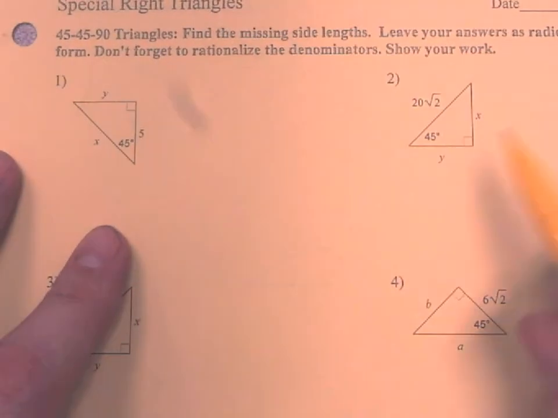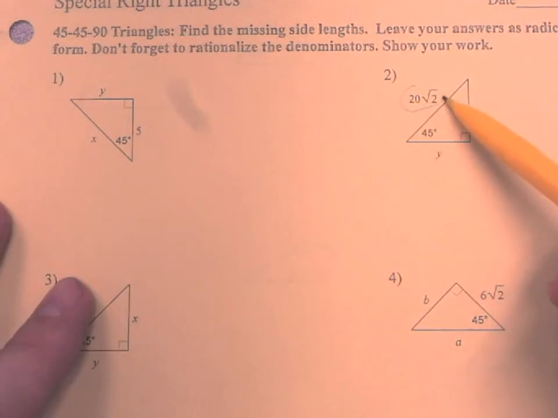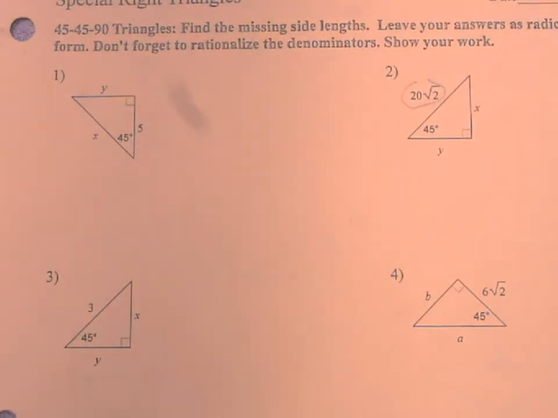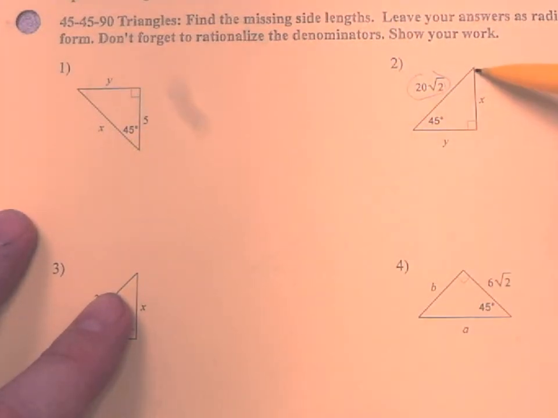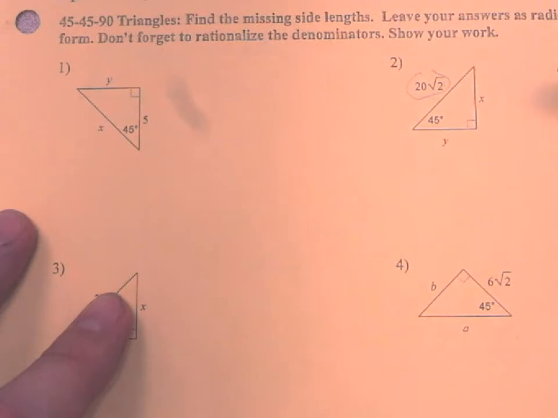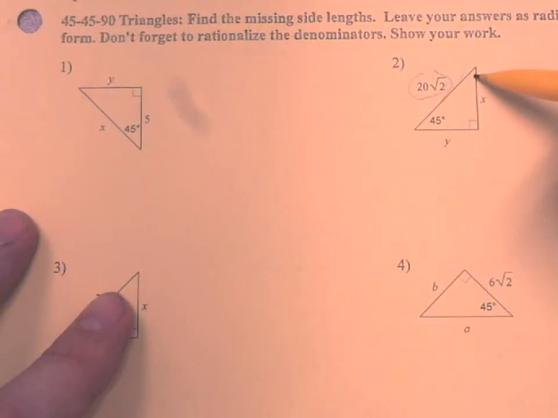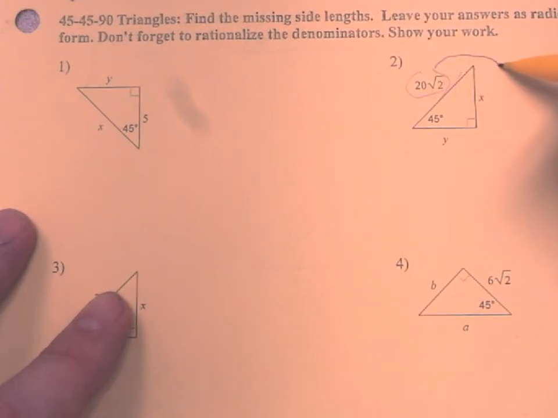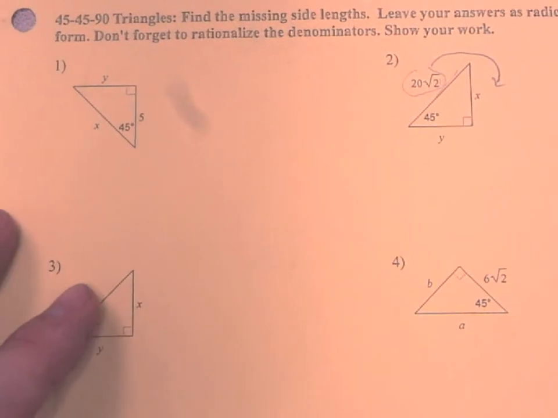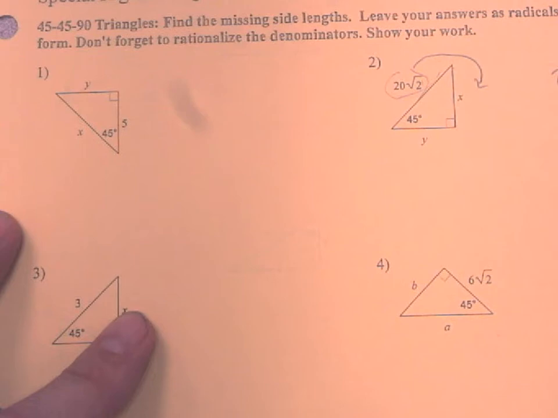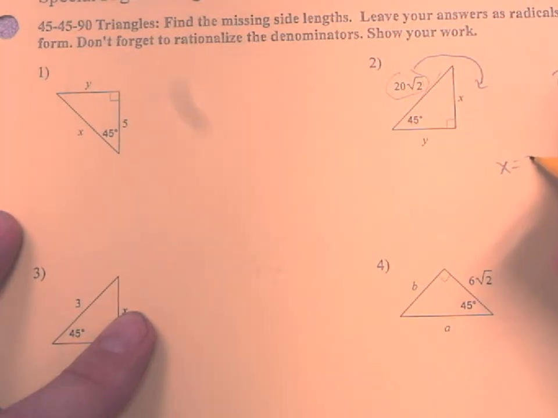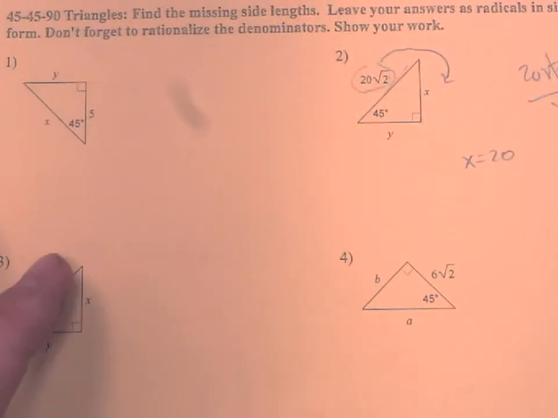Notice right here, number 2, what I have is this measurement. This is the hypotenuse. According to that theorem, this guy is square root of 2 times bigger than this guy. So if I want to get from the hypotenuse to a leg in a 45, 45, 90, I just need to divide by the square root of 2. So I'm going to take 20 square root of 2, and I'm going to divide by square root of 2. These are going to cancel, and I'm going to get 20. So x is equal to 20.